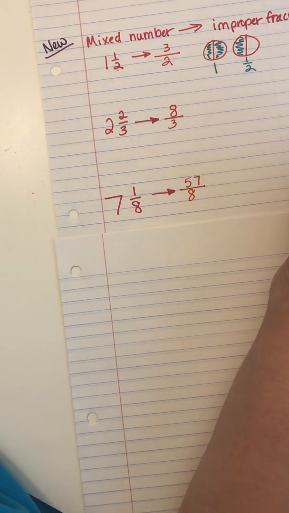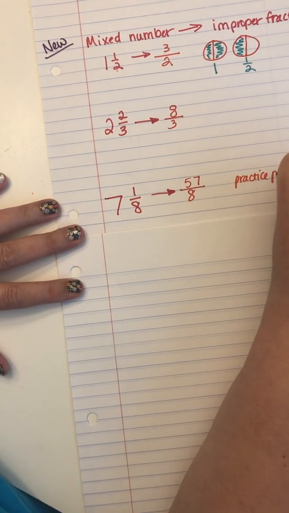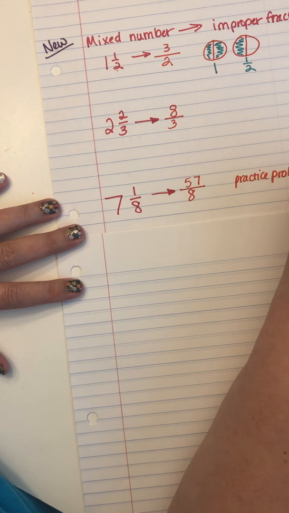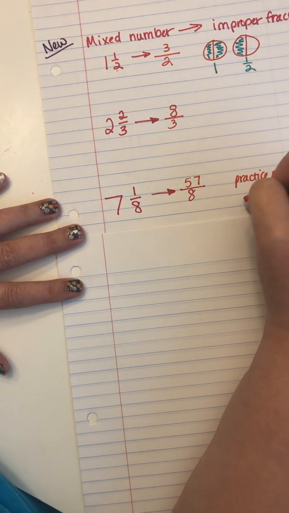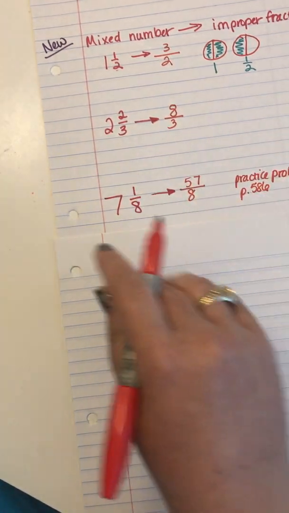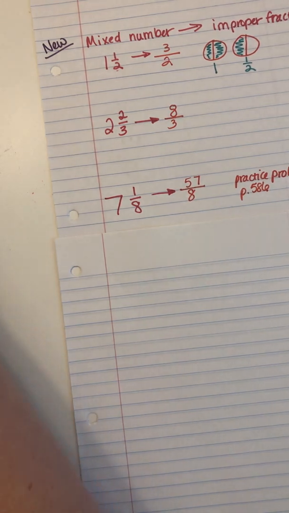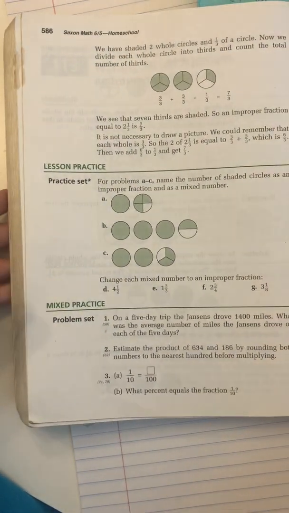Okay? So, on these practice problems, this is what you're going to be doing, the whole thing of your practice problems. They are on page 586. And this will get very, very easy eventually. At first it's kind of weird, but it will get very easy. Let's look at some of these practice problems together real quick.